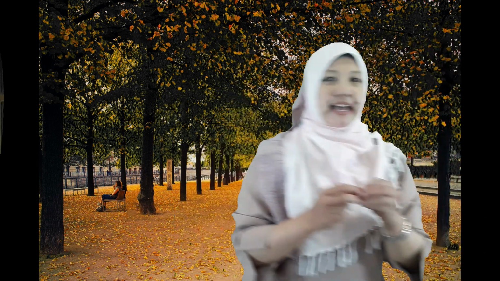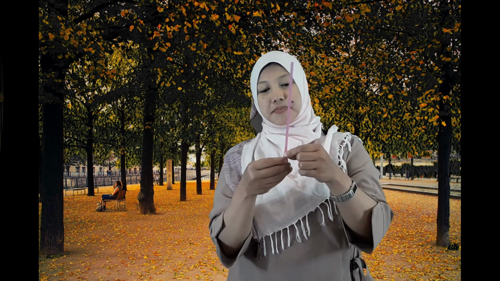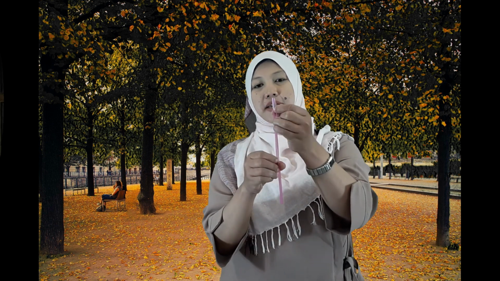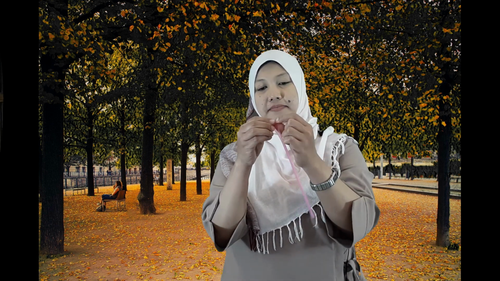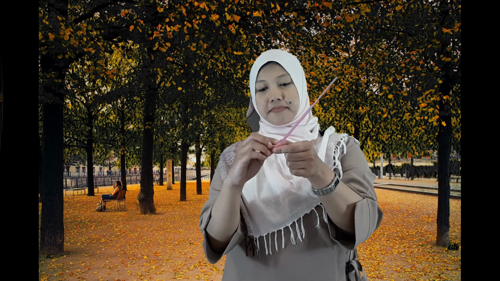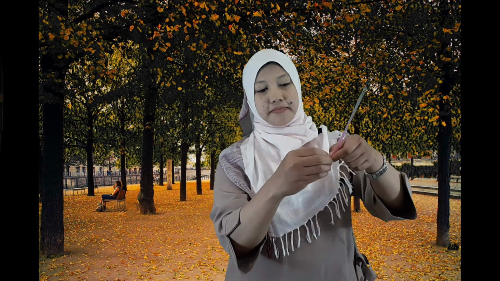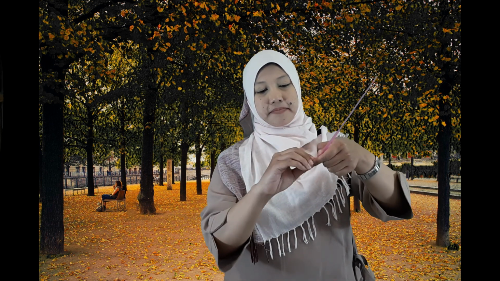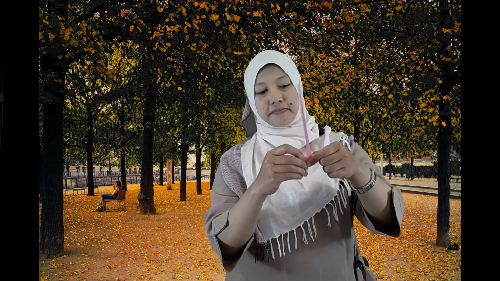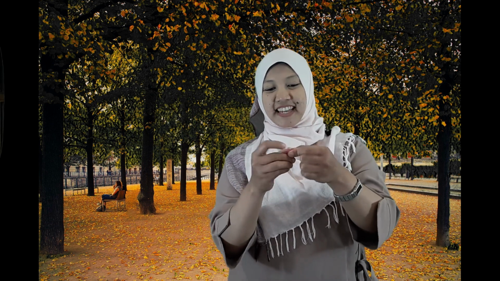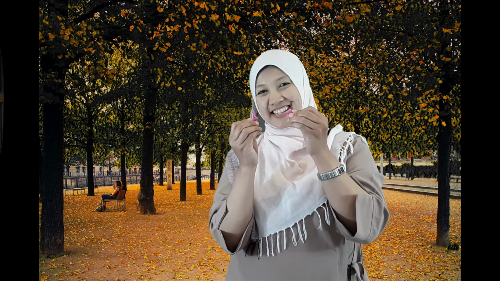For example, I have a triangle from the straws. You can cut the straws like this one and then make a triangle. Okay, now I have 2 triangles from the straws.